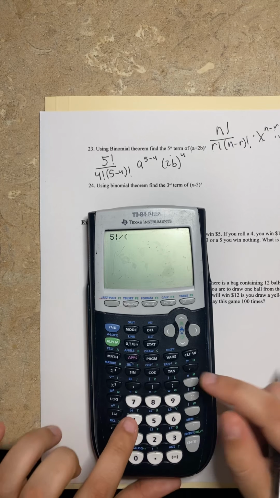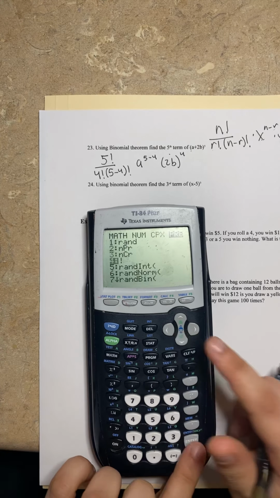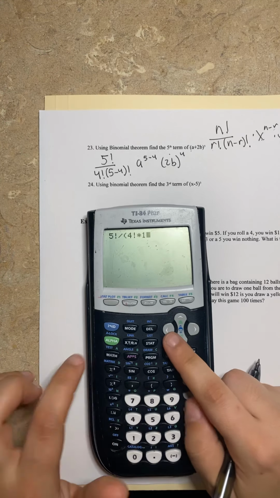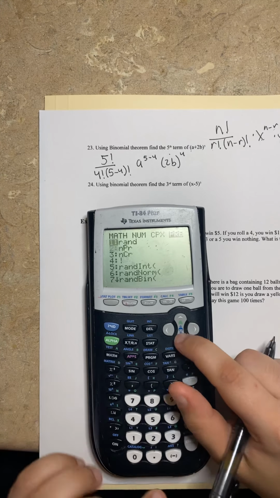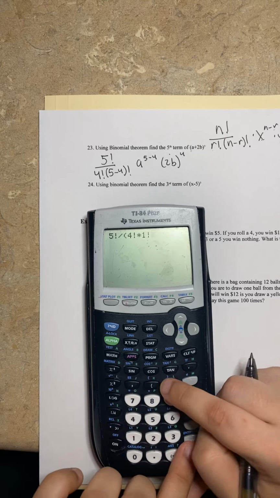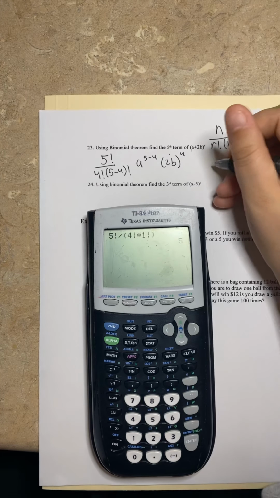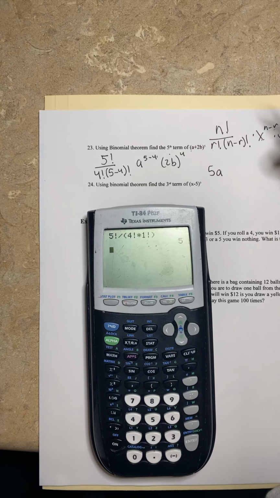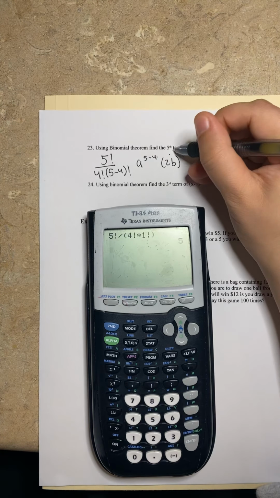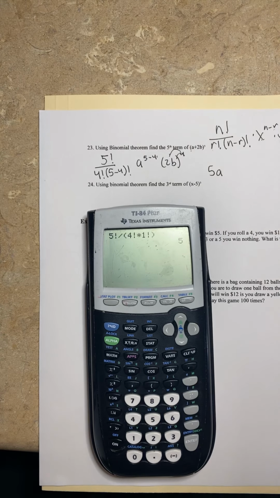divided by 4 factorial times 1 factorial. Because 5 minus 4 gives me that 1, which gives me 5. A to the first, because 5 minus 4 is 1. Now here, remember, that's when you have to expand and distribute the 4 to both the 2 and the b.